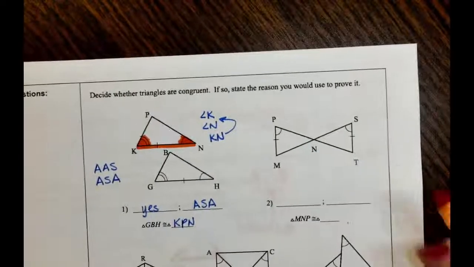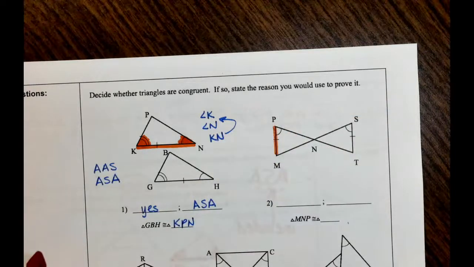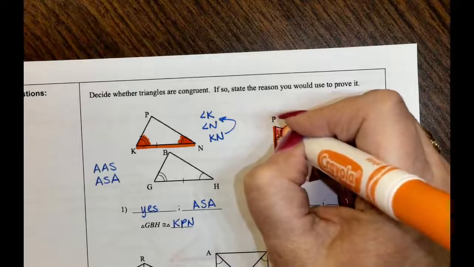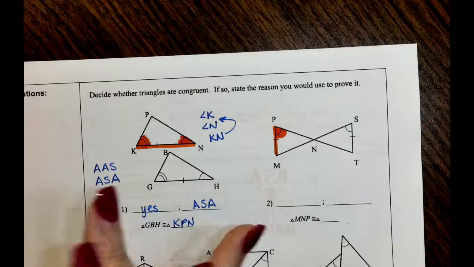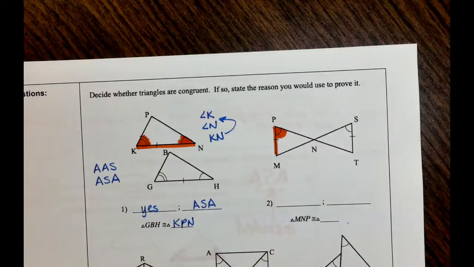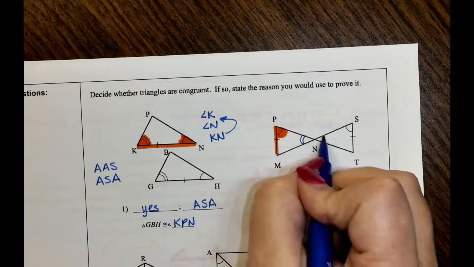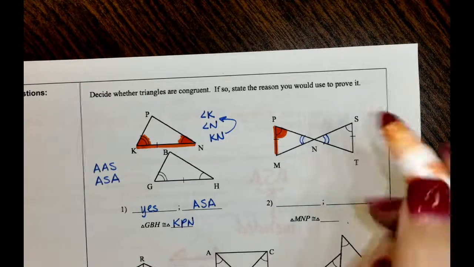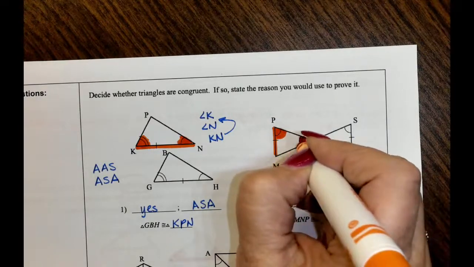Let's look at number 2. So PM is congruent to ST. I'm just going to mark one triangle. PM is congruent to ST. Angle P is congruent to angle S. And then I look, that's all the markings that I have. However, because of the geometry and the vocabulary that I know, those 2 angles, P and M, are congruent to S and T. So I'm going to color one side of that. Those are congruent to each other.